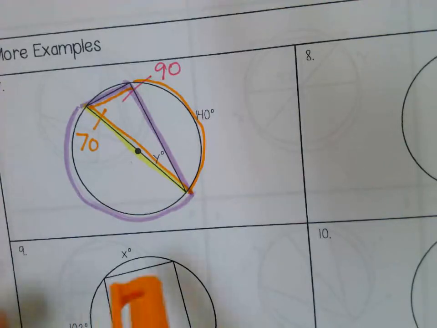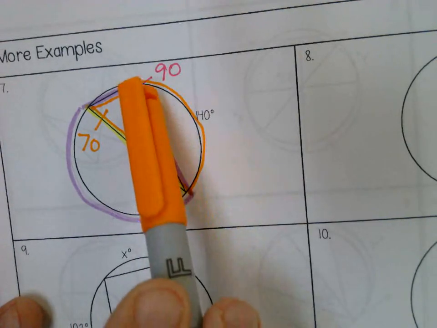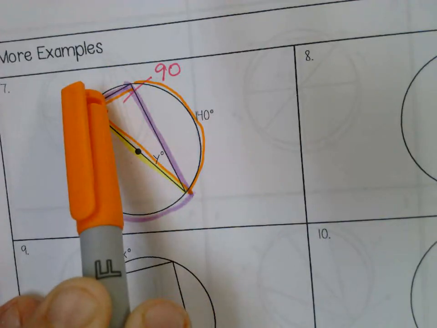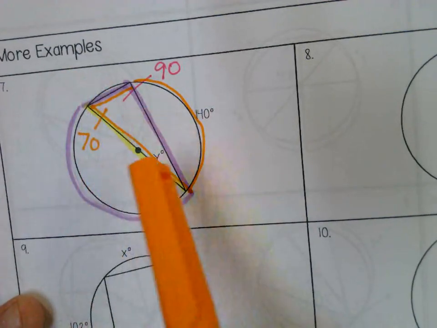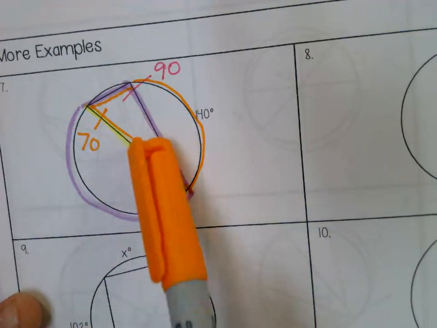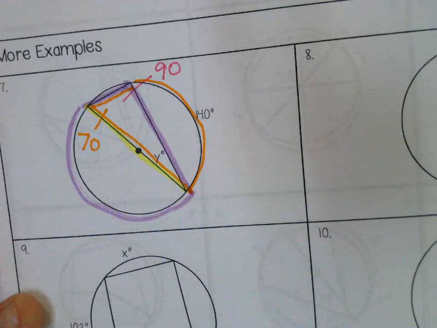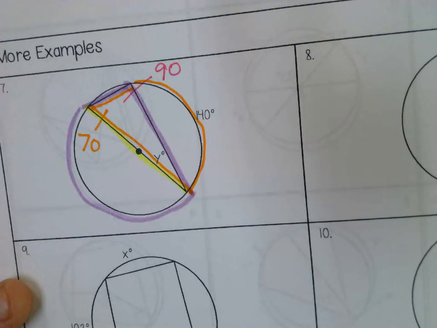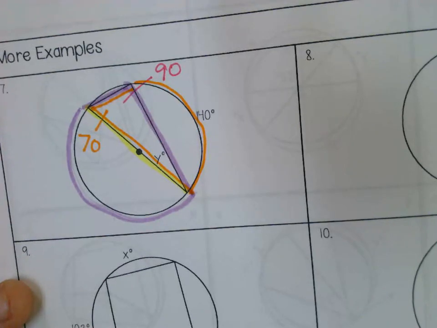Now from here, there's a couple different ways, okay? We could figure out what that other arc is there. It would be 40, and then do half of it there. What's another way that we could figure out what the measure of y is? Let's let you think through that for a second. How could I figure out what the measure of y is?